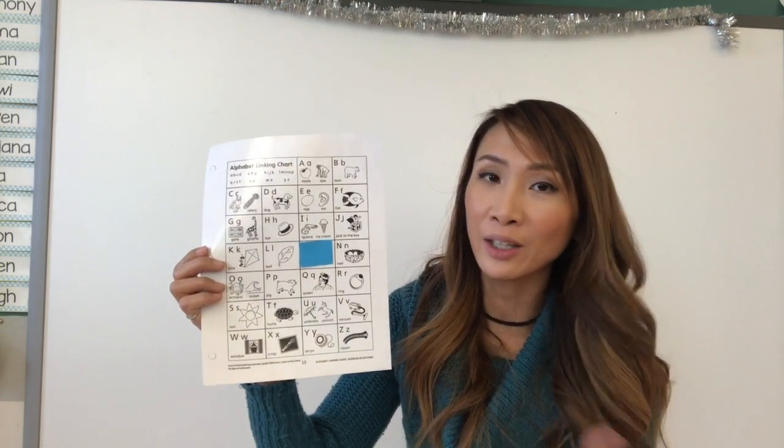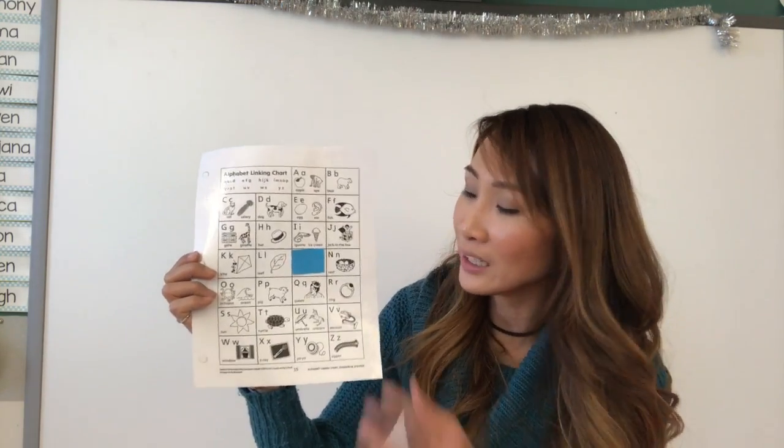This is a really fun game and they can go on for hours at a time. And all you really need is the alphabet chart.